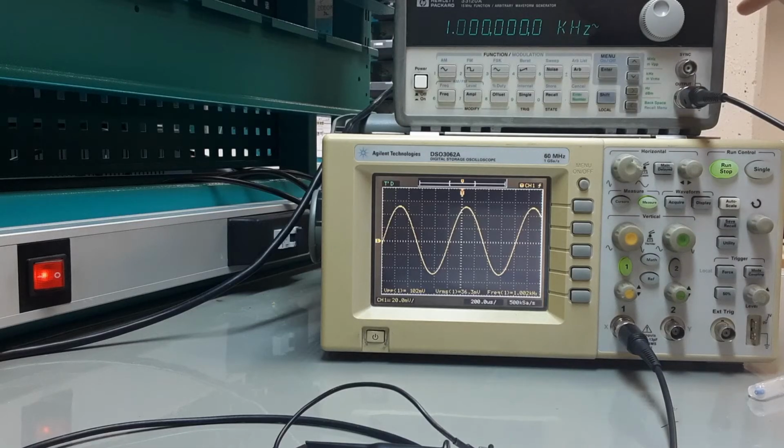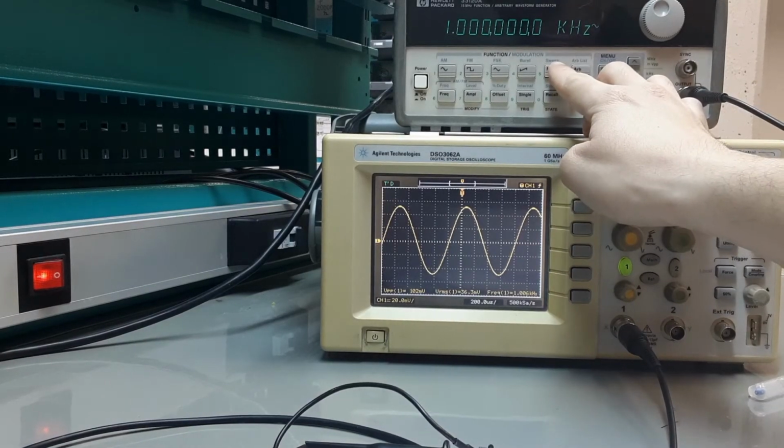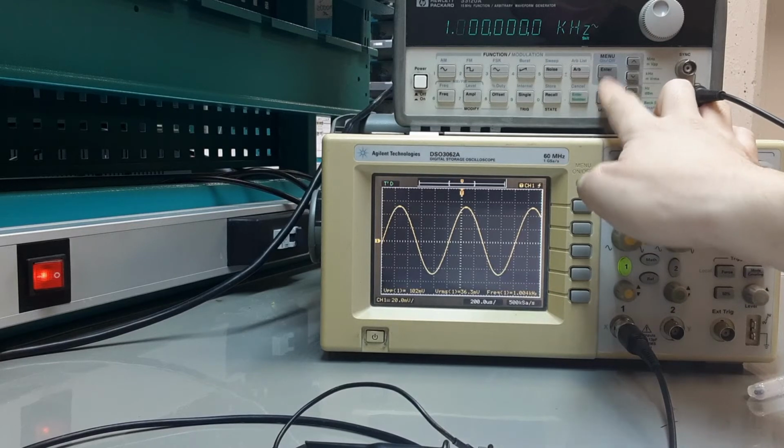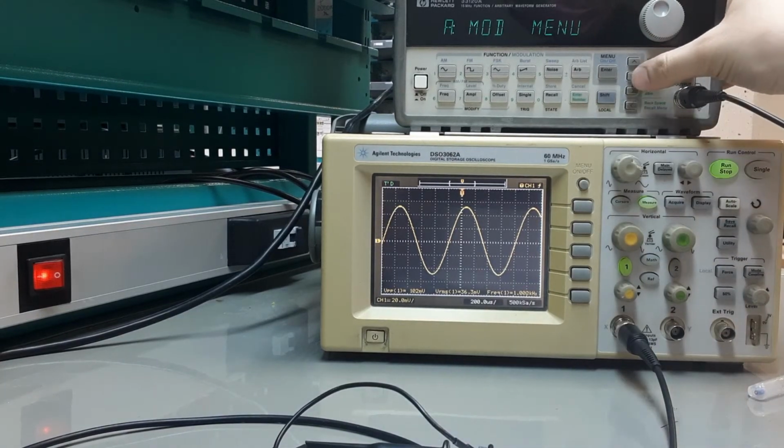To test the response of our circuitry at different frequencies, we may sweep frequencies on an interval. Follow this path. Menu, sweep menu, and at the sweep menu, set start frequency, stop frequency, sweep time, and whether sweep should be logarithmic or linear.